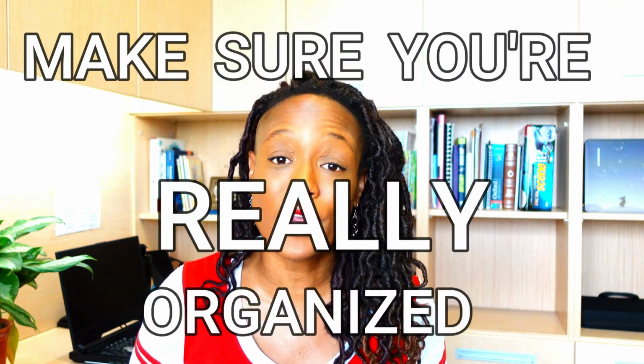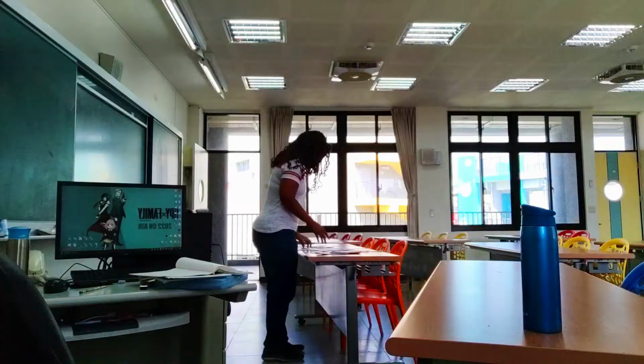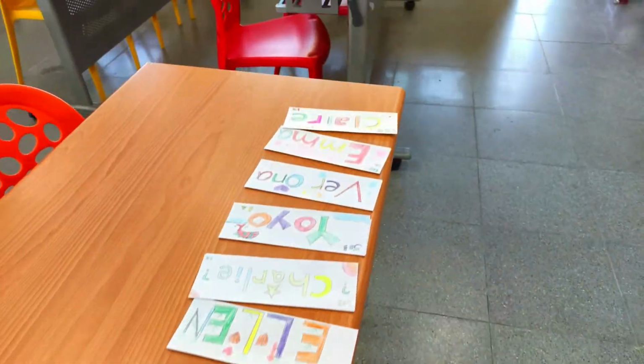My second suggestion is making sure that you are really organized before you start class. One of the easiest ways you can do this is by setting up routines and structures so that both you and your students know what to expect before they even arrive into the class. Here's some suggestions on how you can set that up. Set up a seating chart before your students arrive. This prevents arguments, bargaining to sit next to their friends, and putting students together that might be a disruption to your class.